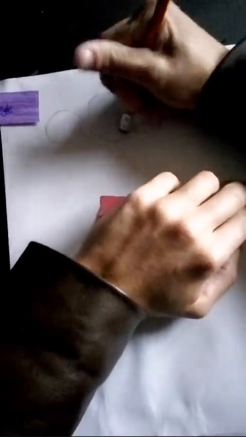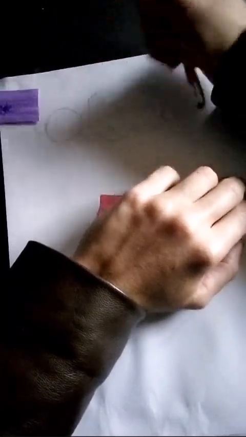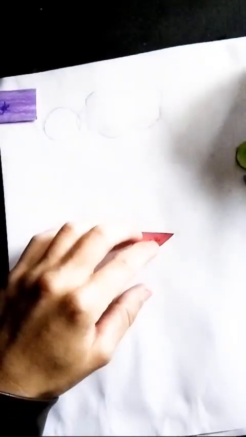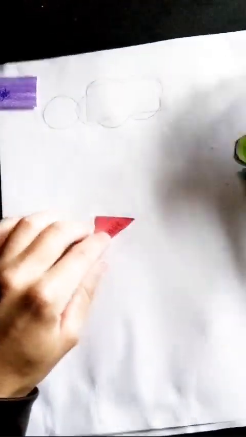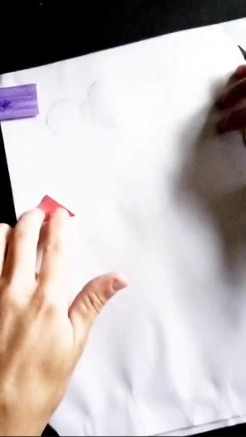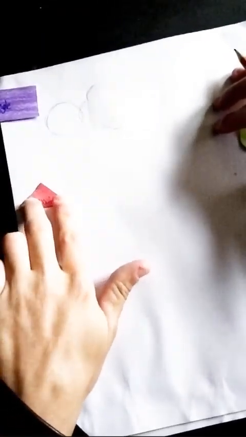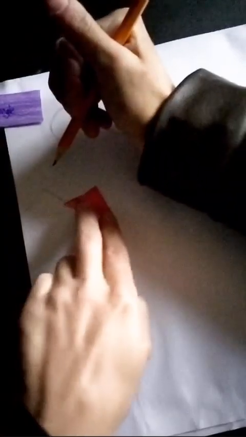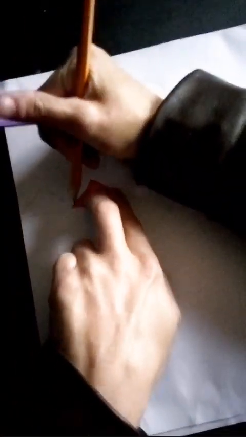And now we erase the line. Well, we will wait to do that last. And now we will create triangles that connect to each other throughout the entire paper.